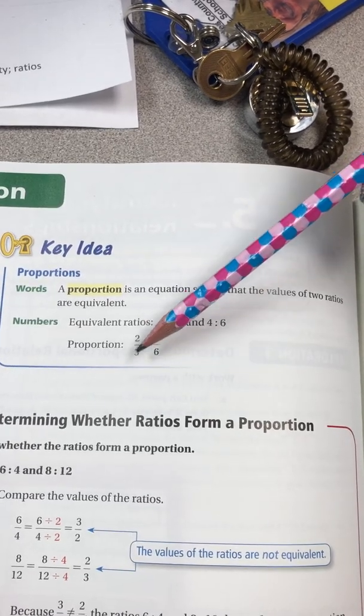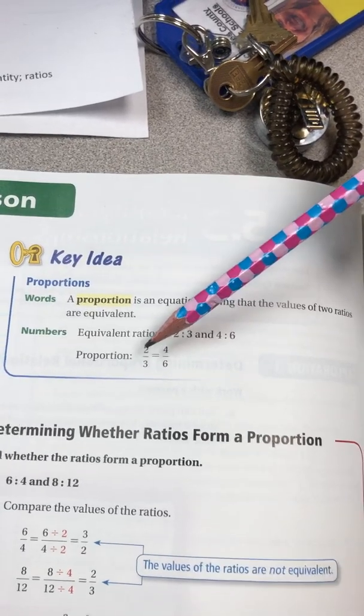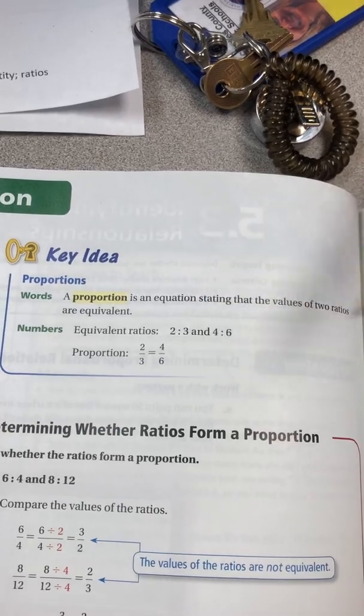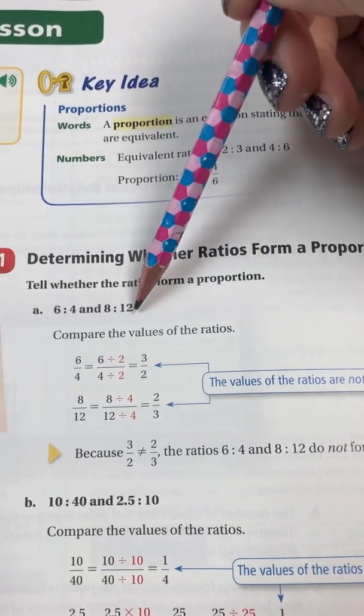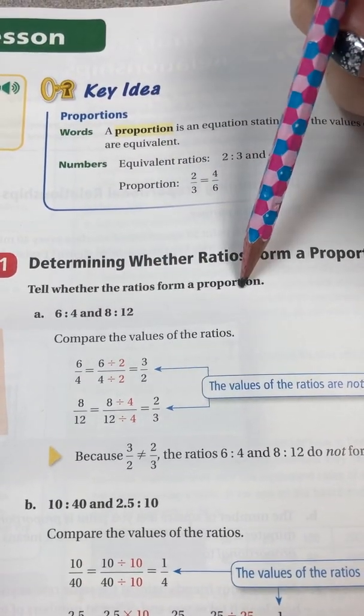So this is what we talked about, 2/3 is equal to 4/6, because 2 times 2 is 4, and 3 times 2 is 6. All right, so now we're gonna take a look at the first example here, so you might wanna jot this down, 6 to 4 and 8 to 12. Okay, and you can say, are they a proportion?